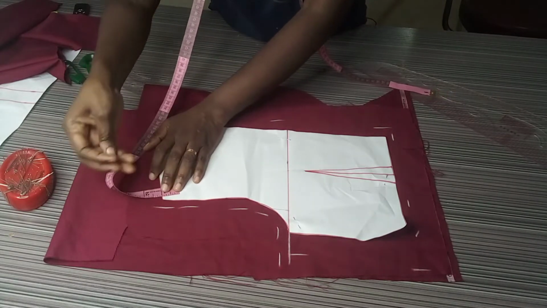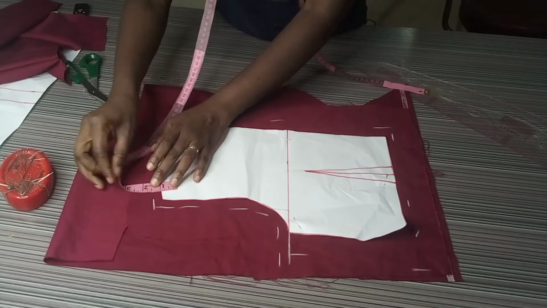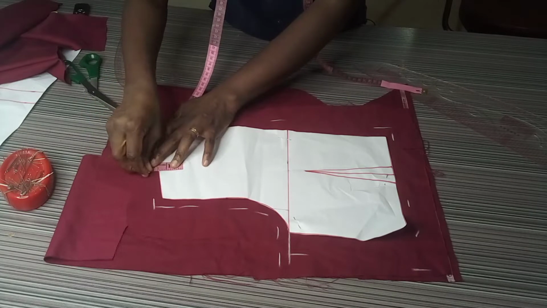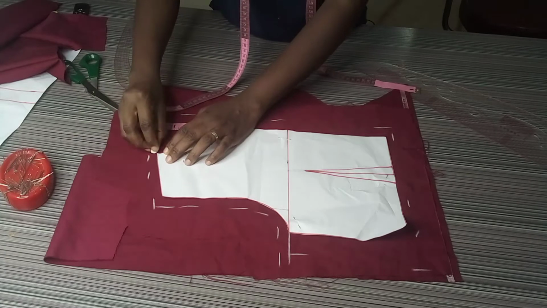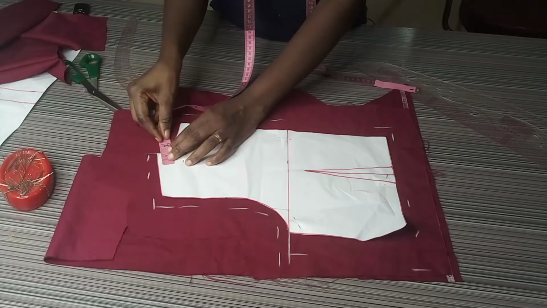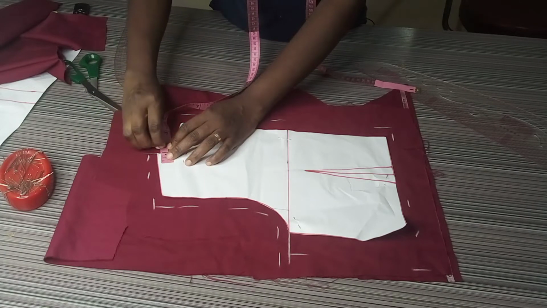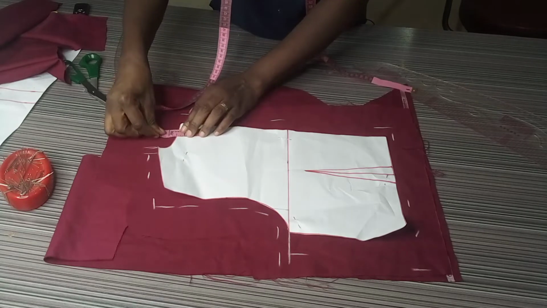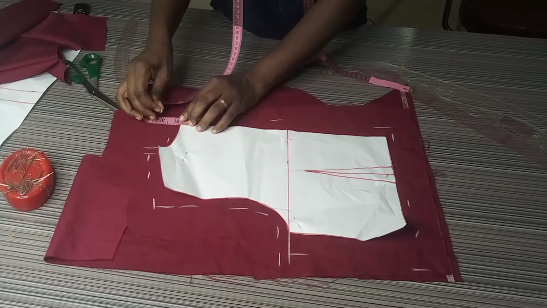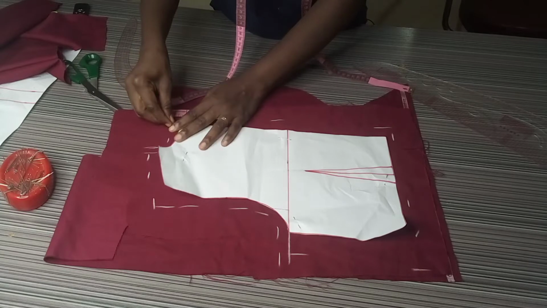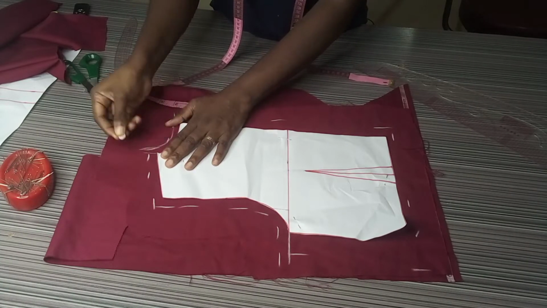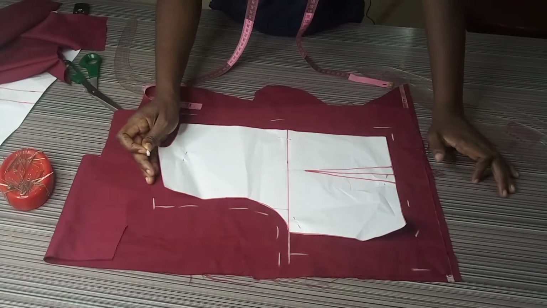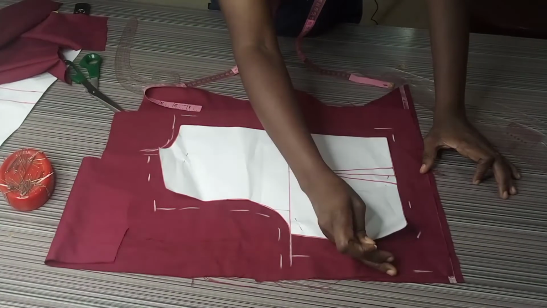So I'll add 1/2 inch to the shoulder slant. I'm adding 1/2 inch to the shoulder slant. Then I'm going to add 1/2 inch to the neckline. So you see, I've added 1/2 inch to the neckline, 1/2 inch to the shoulder slope, 1/2 inch to the armhole, 1.5 to the side.